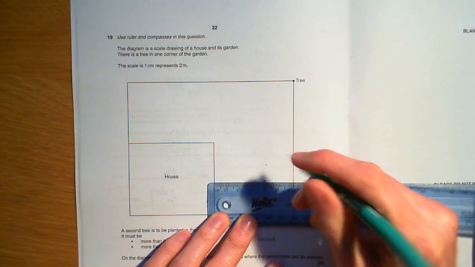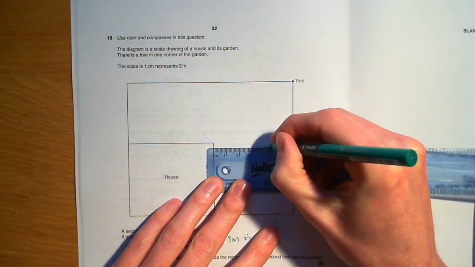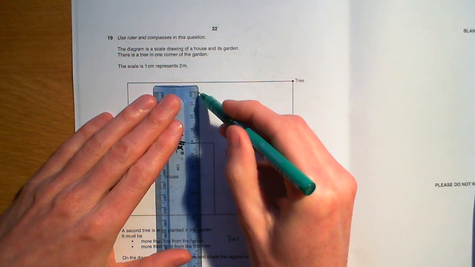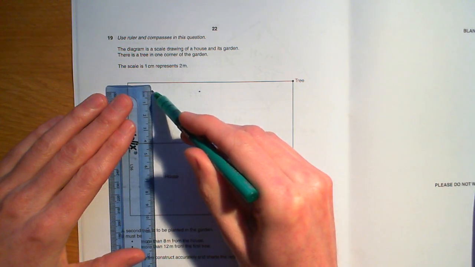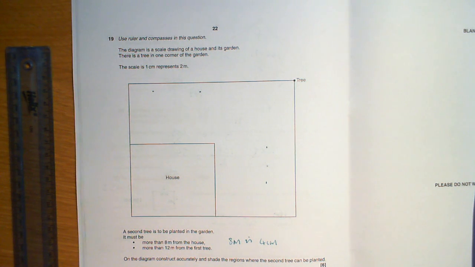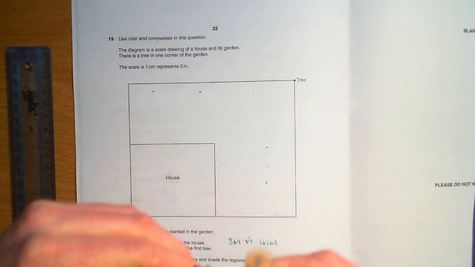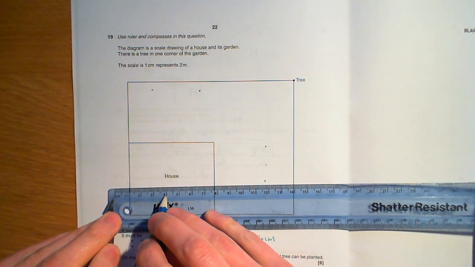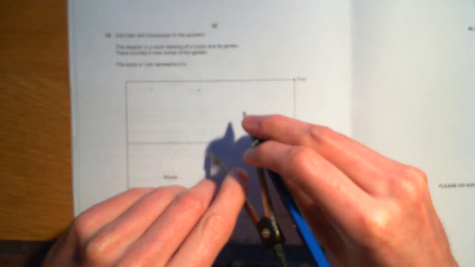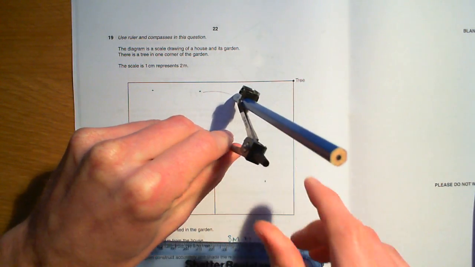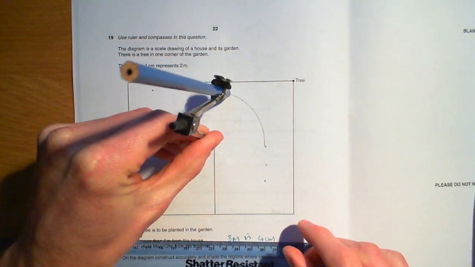So that's going to be a line here, like so. 4 centimetres up from there, like so. Now, the crucial bit is the corner bit. To be 4 centimetres from that corner, set the compass to 4 centimetres also. I should be using a sharper pencil really. Okay, so all of these distances are 4 centimetres now from the corner of that house.